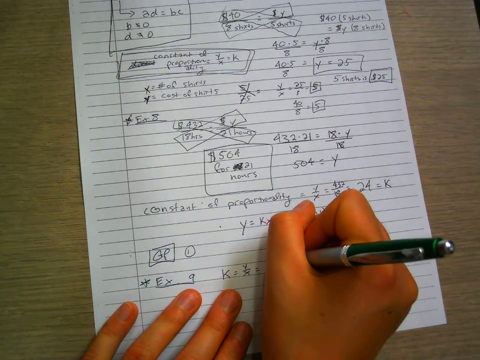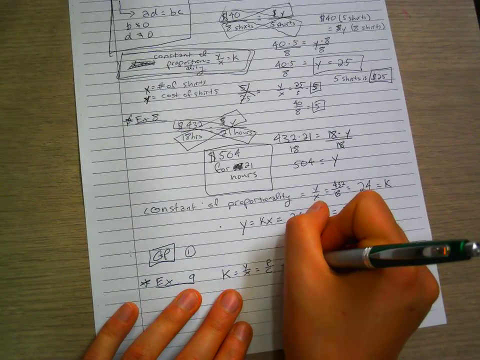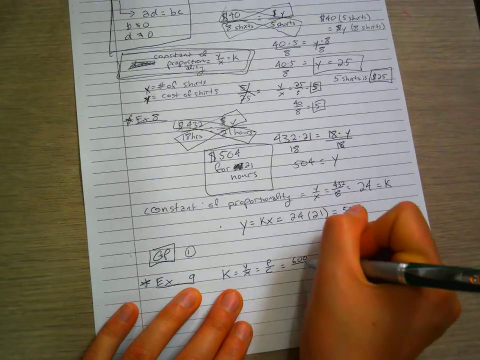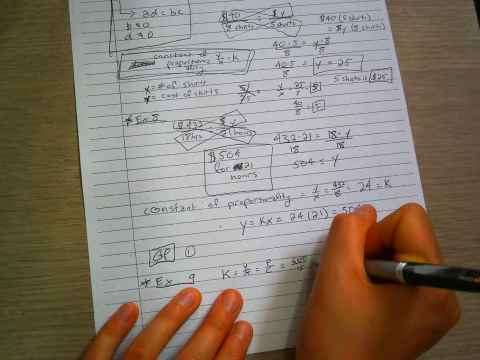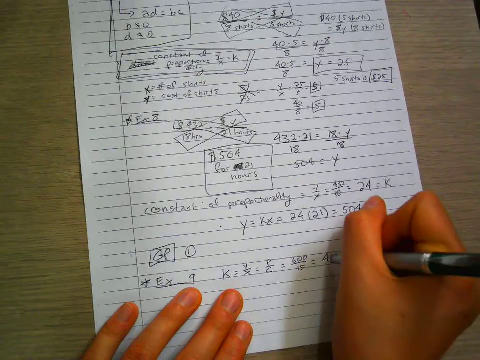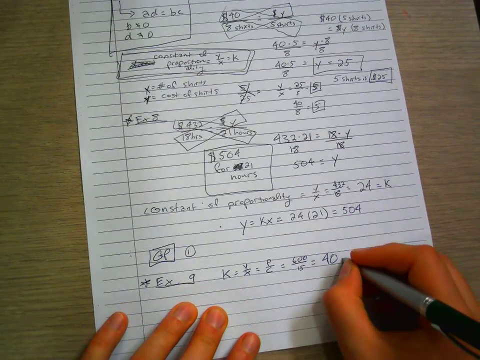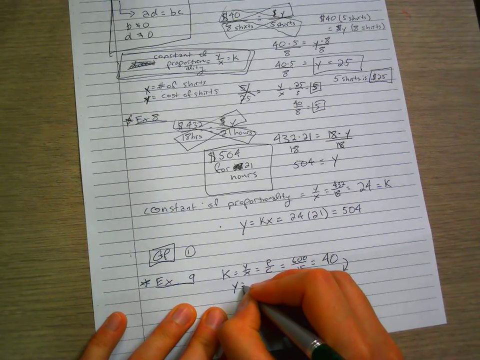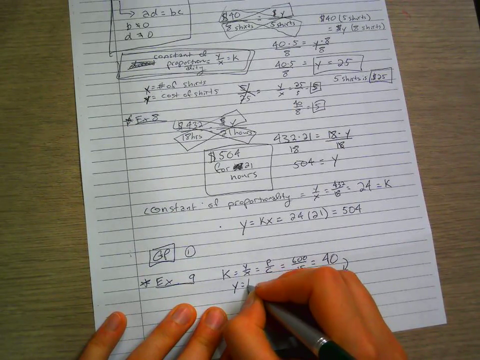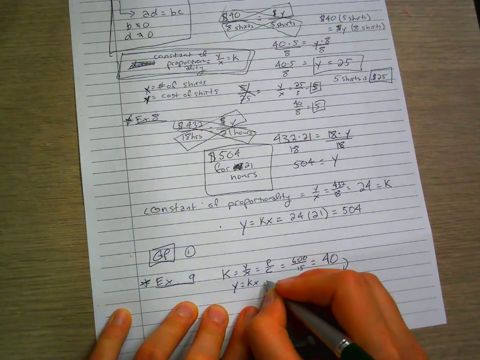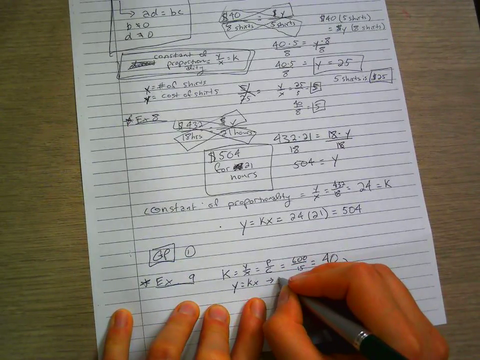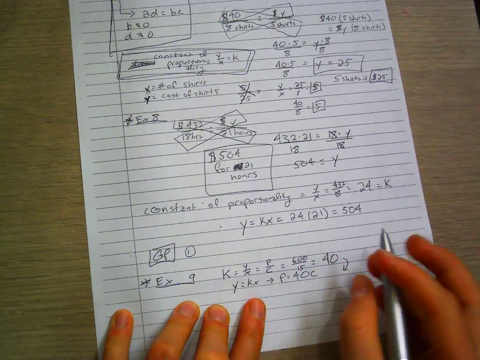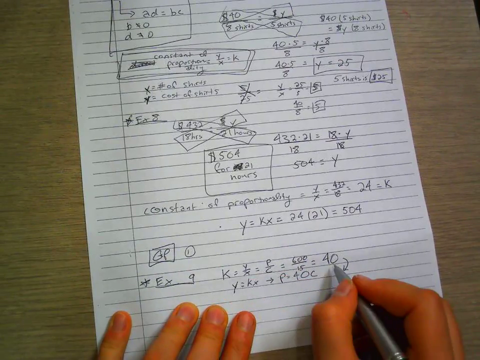In the first part of the table, P is 600 and C is 15, and so that equals 40. That's our constant of proportionality. Now let's put that into the equation Y equals Kx, which we're going to translate to P equals 40C, because this is our K here. So put that there, multiplied by C, and that's our equation.